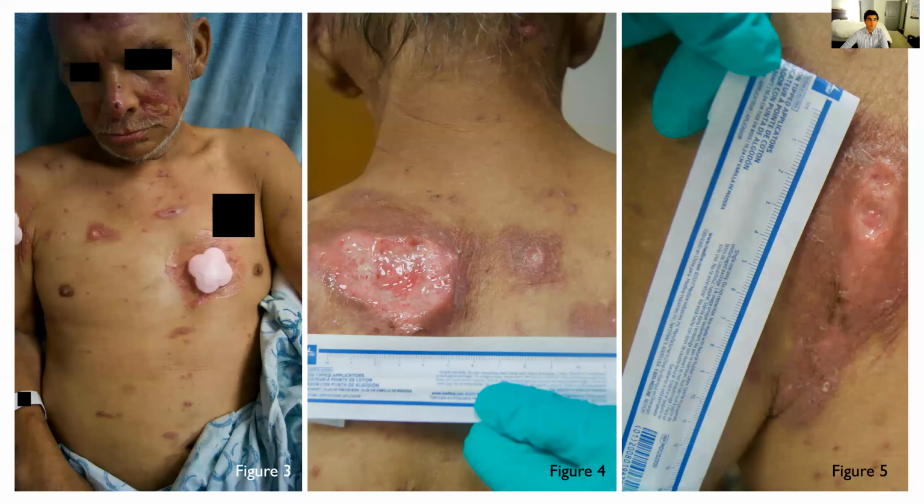Figure 3 shows the variety of skin lesions on the torso of the patient. Figure 4 is one of the most striking images in this presentation, both due to the size and the depth of the penetration of the lesion. Figure 5 is a smaller lesion seen in the right lower extremity.